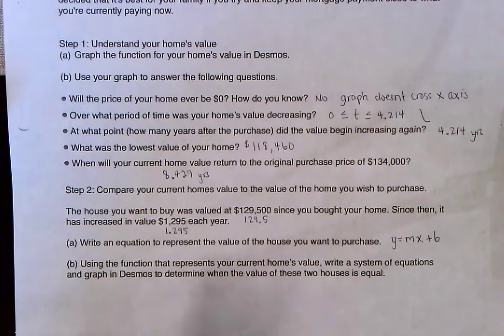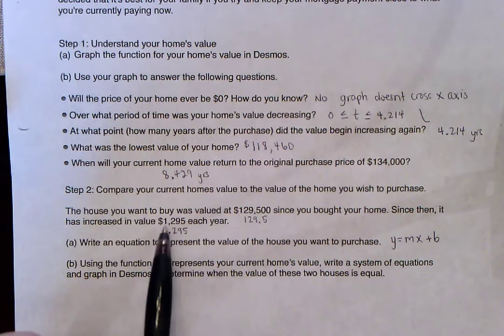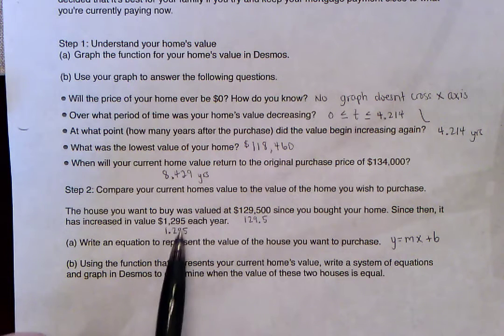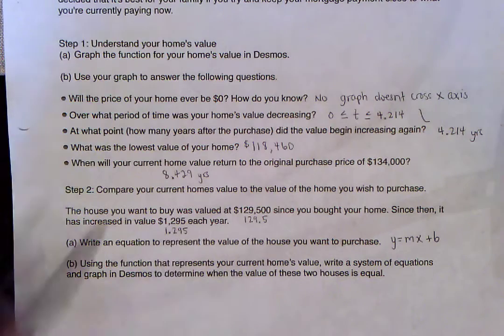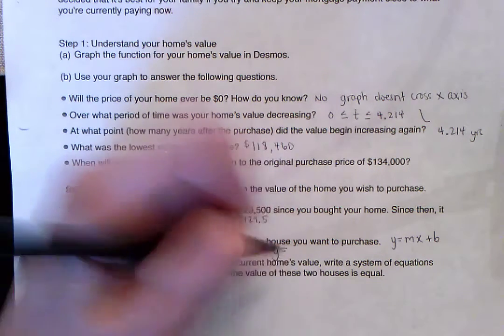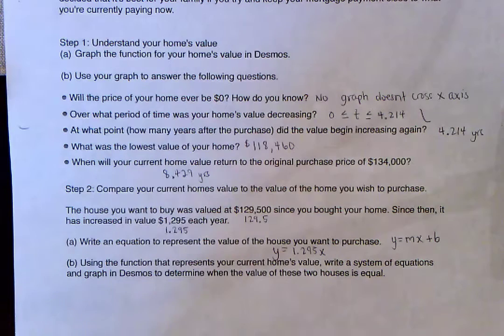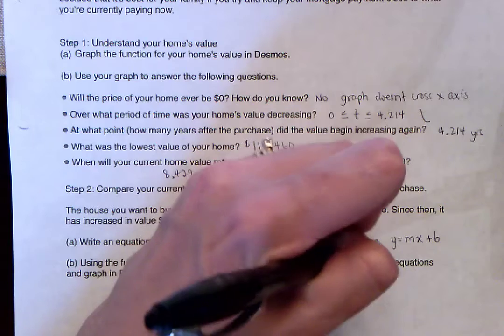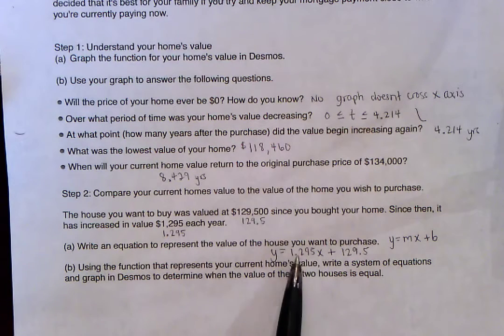And then the slope is 1.295 because it's saying it goes up 1.295 thousands each year. So that's saying 1.295x plus 129.5. So that's our equation to represent the value of the home we want to purchase.